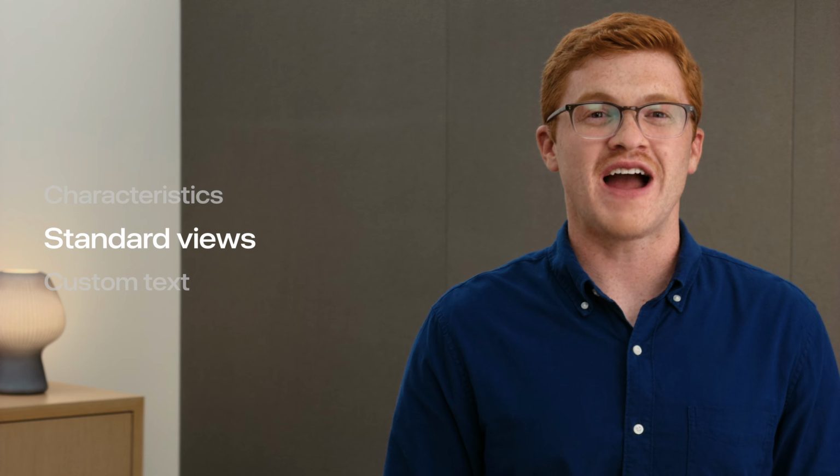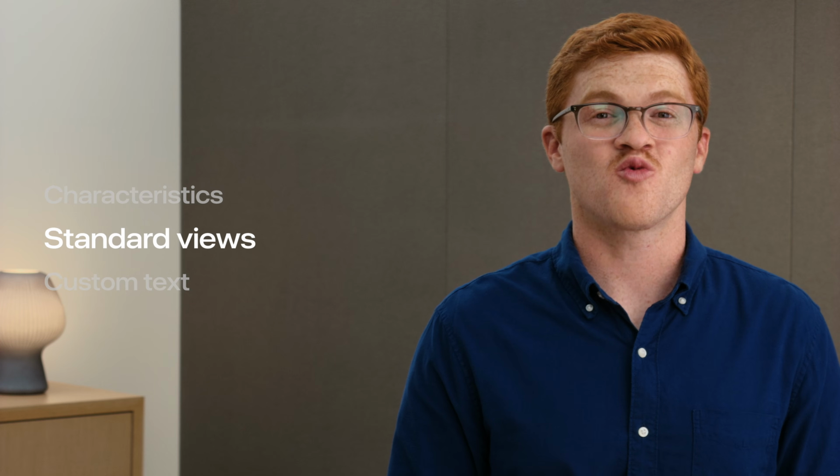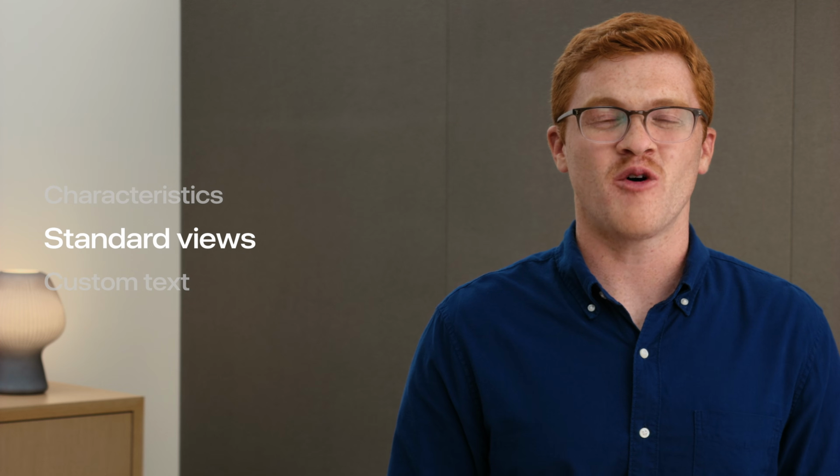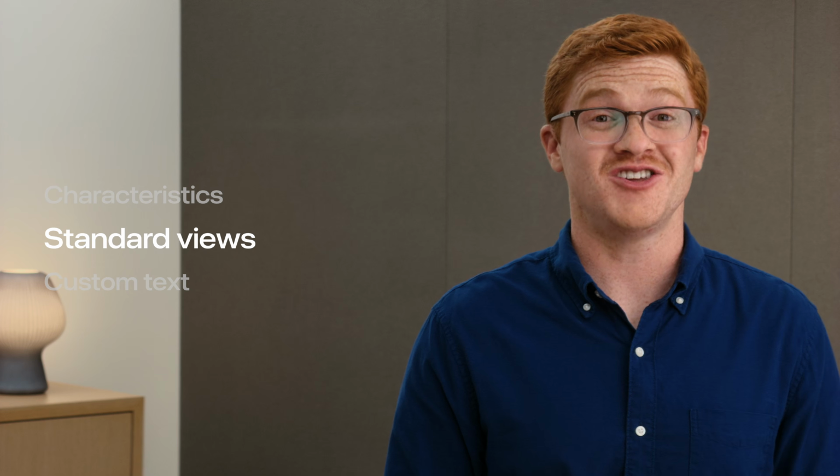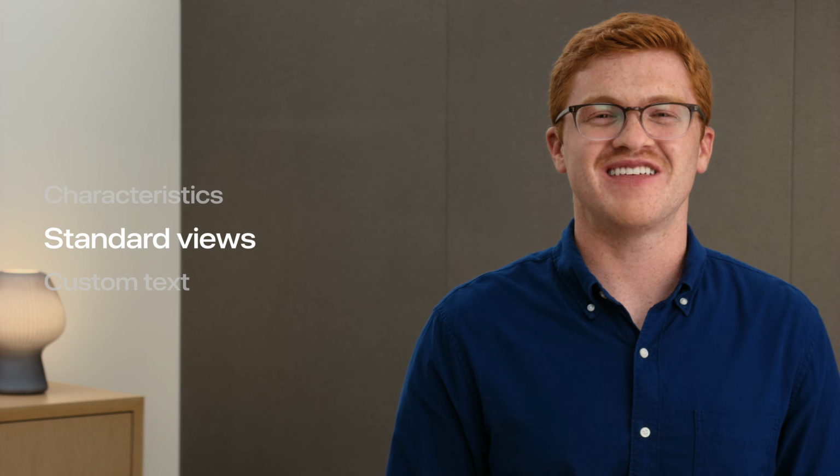Apple's frameworks provide many text components that are accessible right out of the box. So now I'll focus on what those are, what they provide you, and how you can extend them with additional functionality.